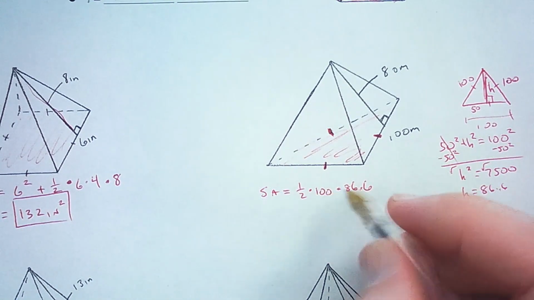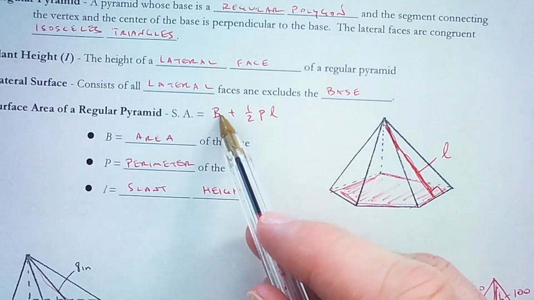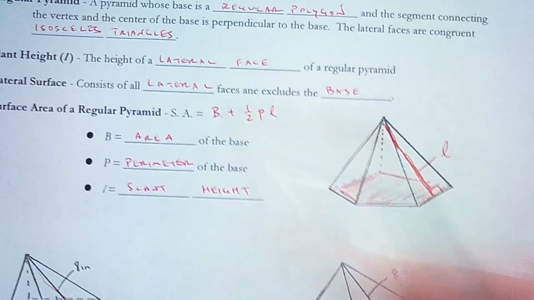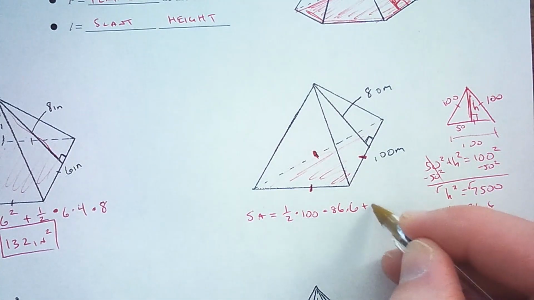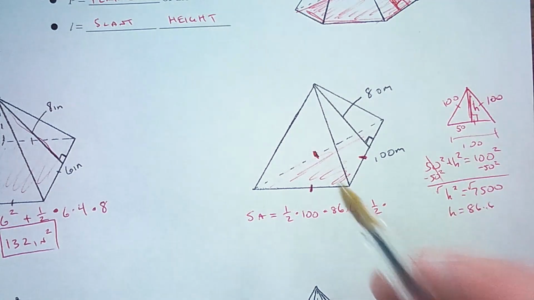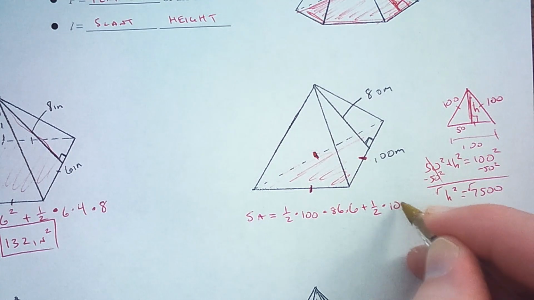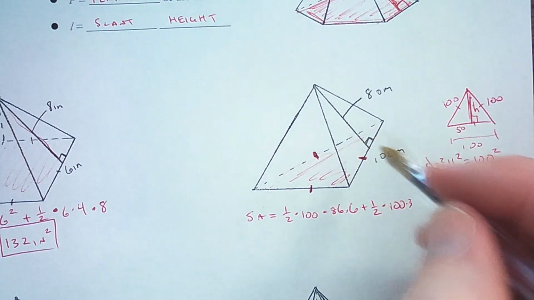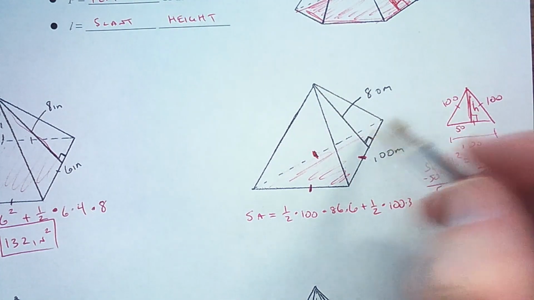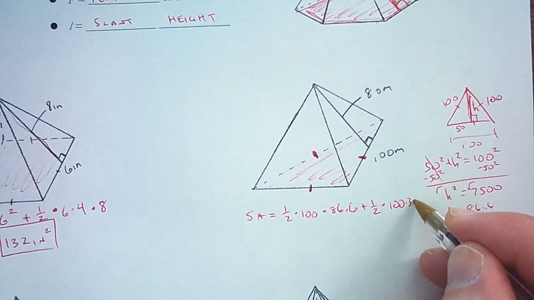Okay, so there's my half base times height. That is the capital B, the area of the base. Plus 1/2 times perimeter, the perimeter is 100 times 3, times the slant height, which is 80.